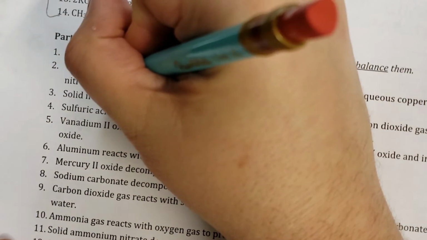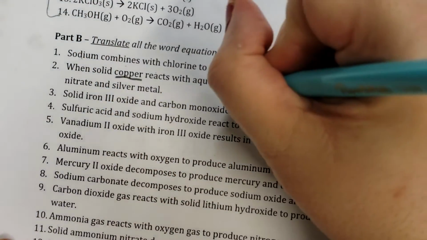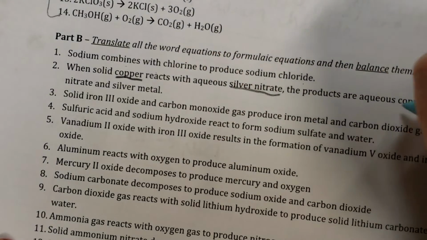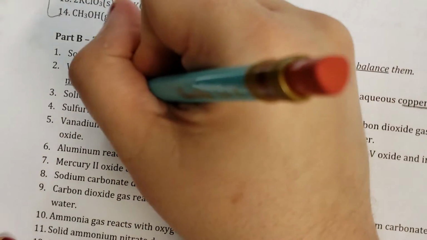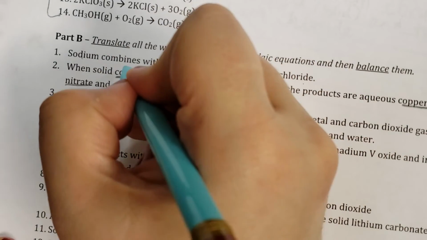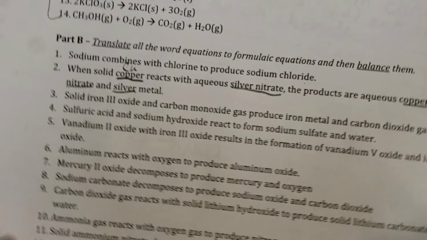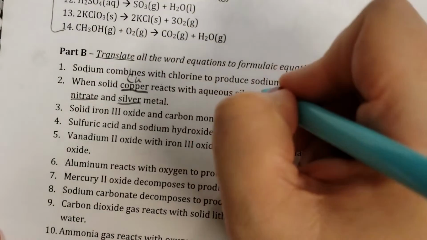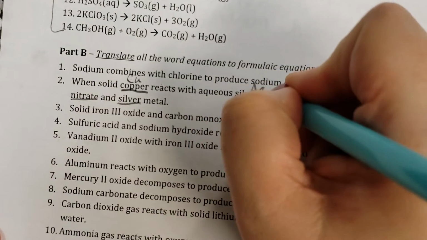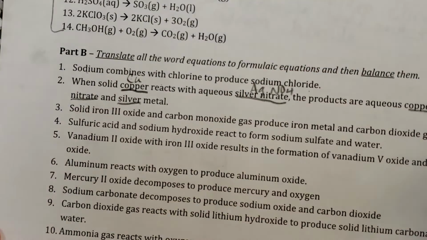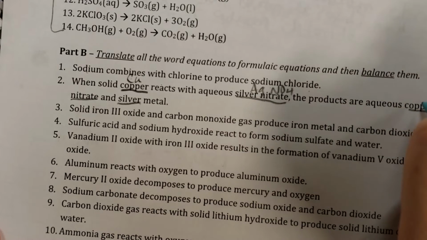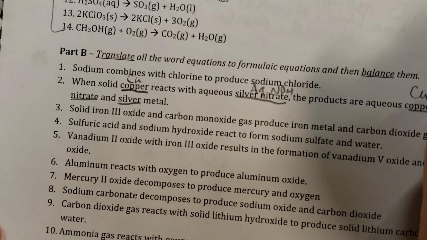Start with our elements. We have copper, silver nitrate, then we have copper 2 nitrate, and silver. Okay, copper is Cu, silver nitrate is AgNO4. So copper 2 nitrate, CuNO4.